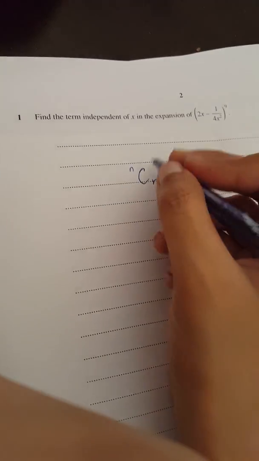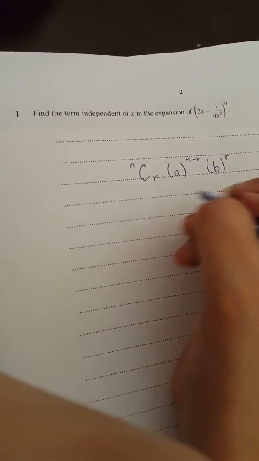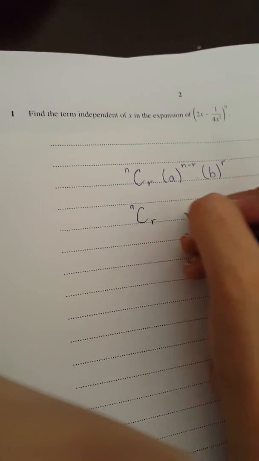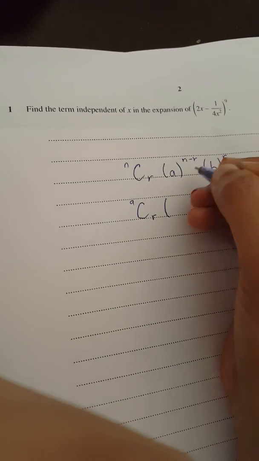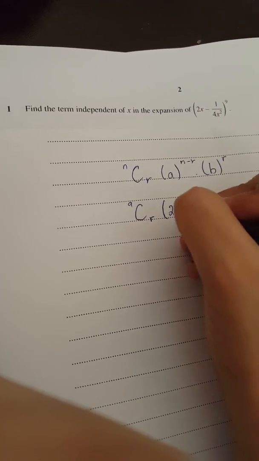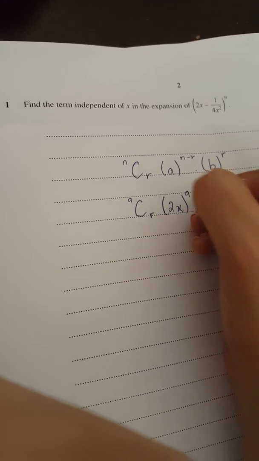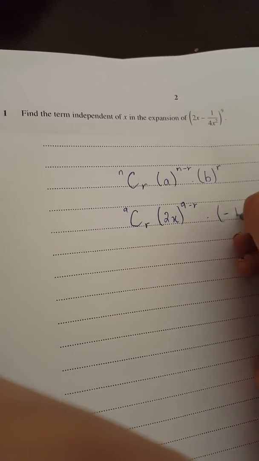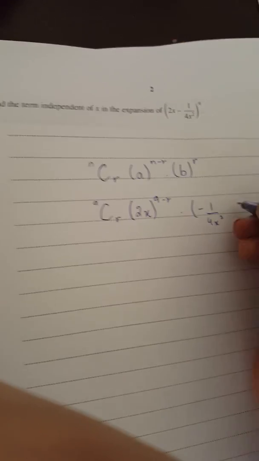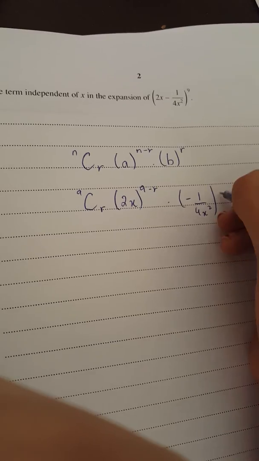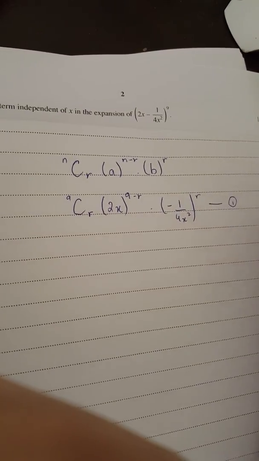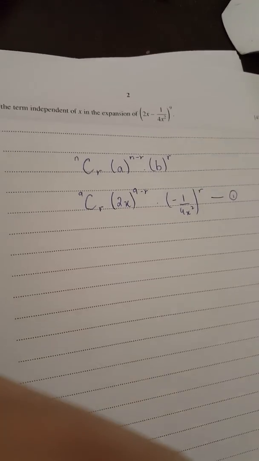Writing this expansion in that form, n is 9, we don't know r, that is what we have to find. a is 2x, raised to 9 minus r, and b is minus 1 over 4x squared raised to the power of r. This is our equation for finding the term independent of x.